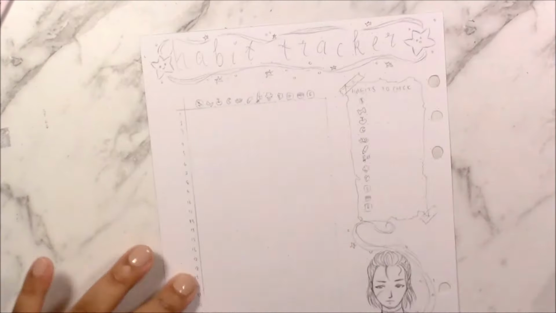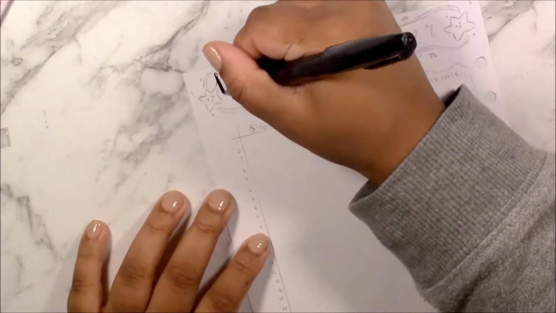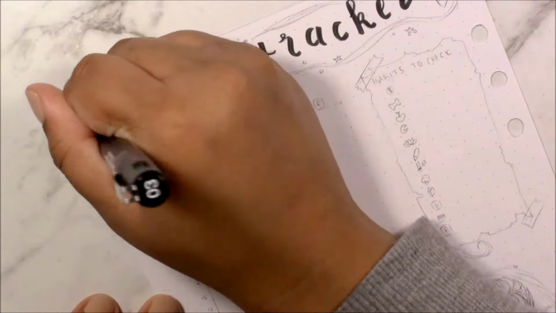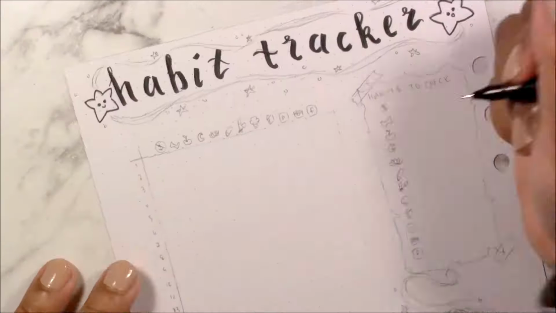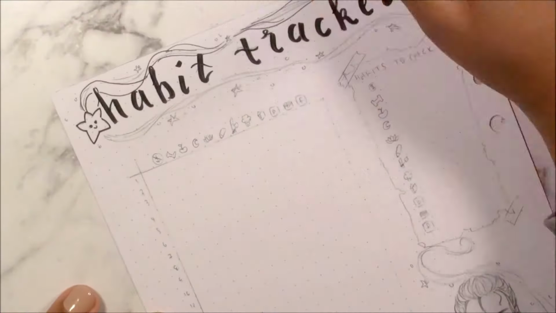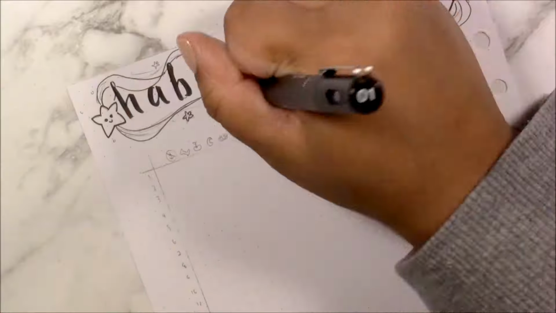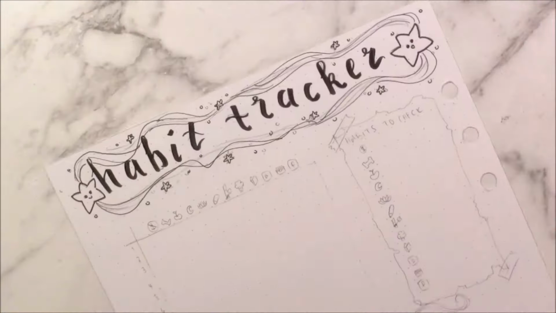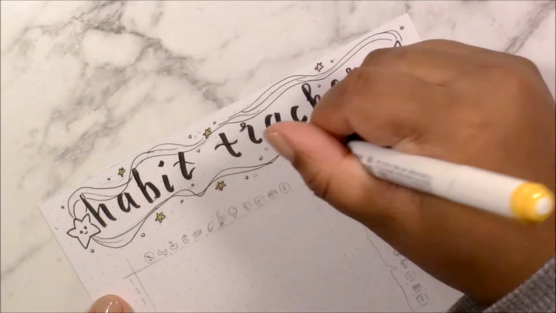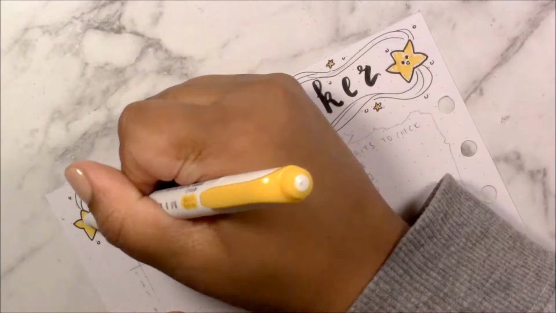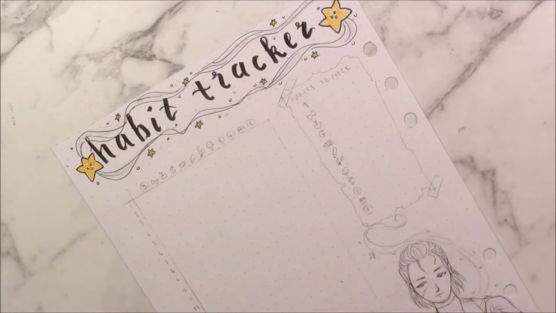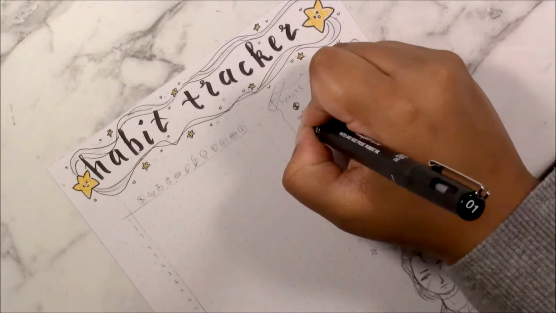The next spread that I am working on is the habit tracker page, and it's basically the same setup as the previous months. I really like the way that this setup is. It just works really well, and I just find it really simple, and it works well with my brain, so I don't really find a need to change it up. I did, however, change up the headers and the little added decorations to the page.